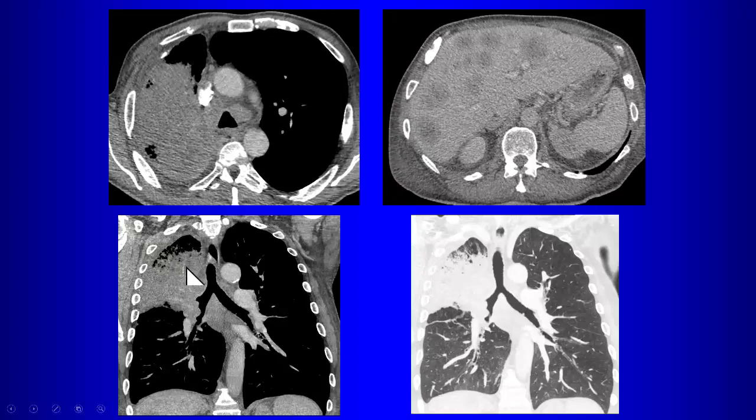What was the paratracheal opacity? What does that represent? You see it? Here's the SVC. What is this stuff? Lymph nodes, right? These are lymph nodes. They're in the mediastinum. And any other finding? Liver metastases, right? So this is a patient with lung cancer and post-obstructive pneumonia. Okay.